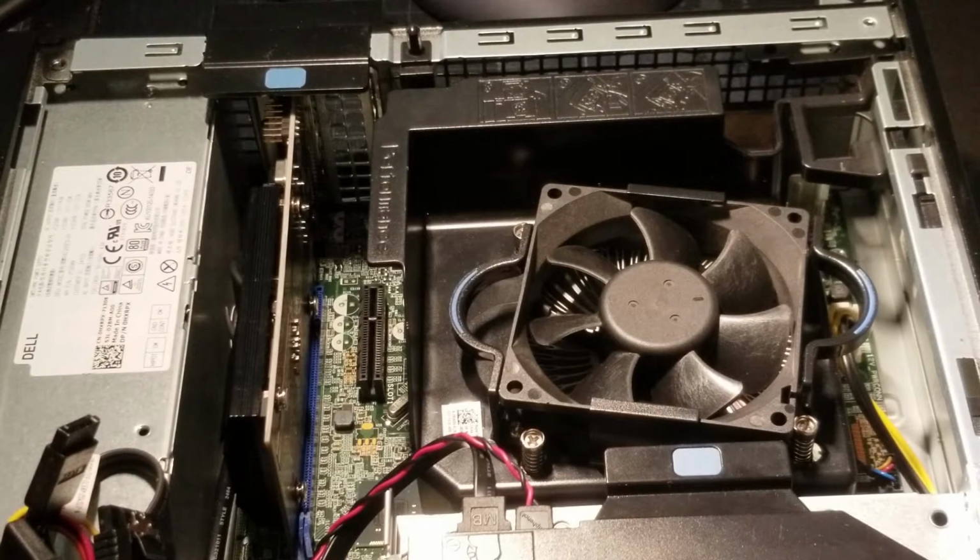Now we are going to put the cover back on. And that's how you replace the video card on your OptiPlex 9020.